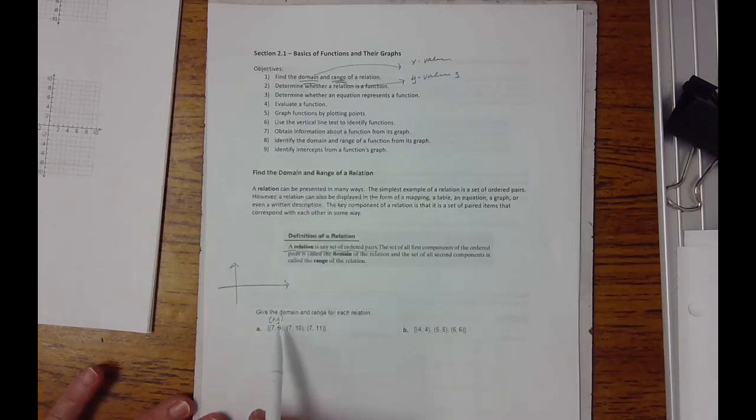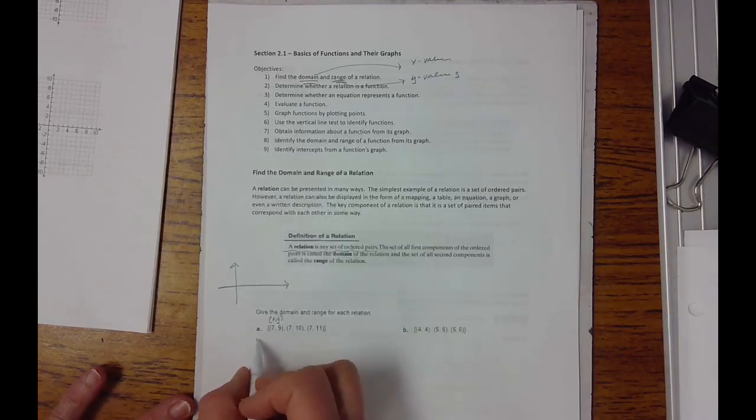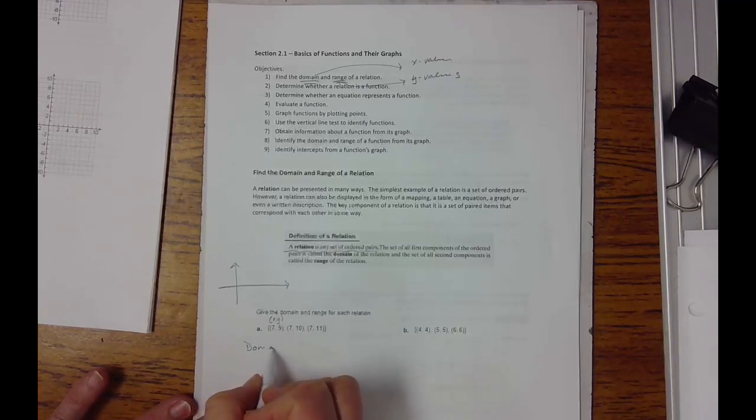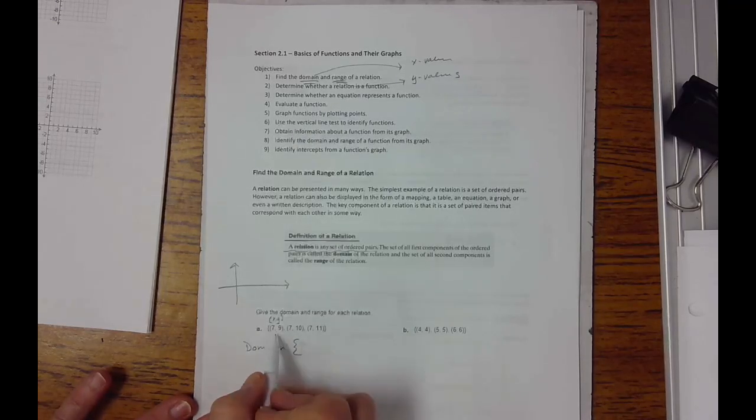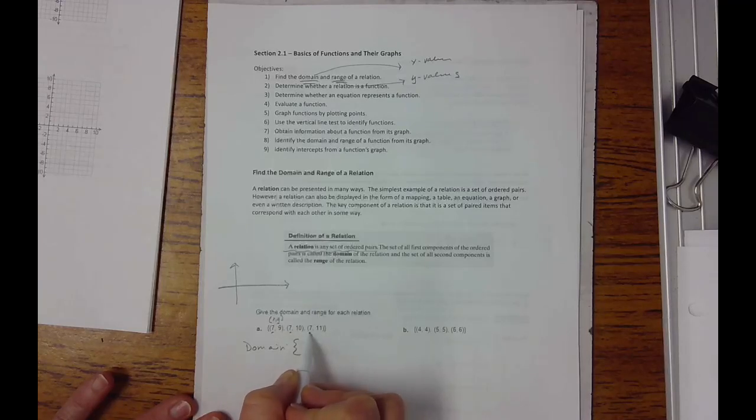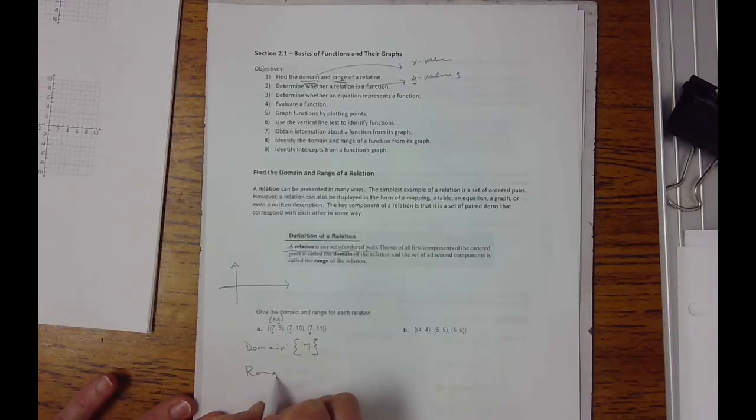Now, when I talk about the domain and the range for each relationship, on this one, for the domain, all I'm doing is writing out my x values. In this case, my x value for this point was 7, this one's 7, and this one's 7. And so my domain is just the set that includes only the number 7. Now, when I do my range, I'm looking at the y values. And so my range would be 9, 10, and 11 in this case.